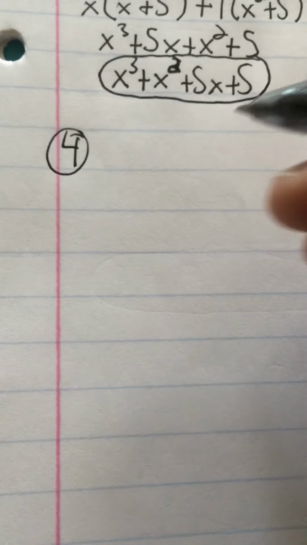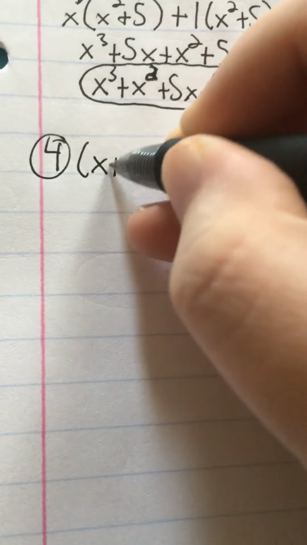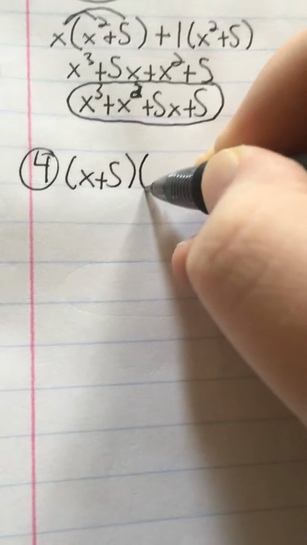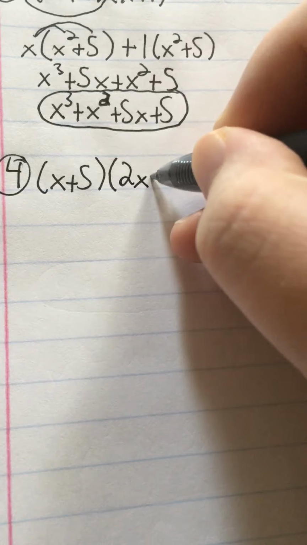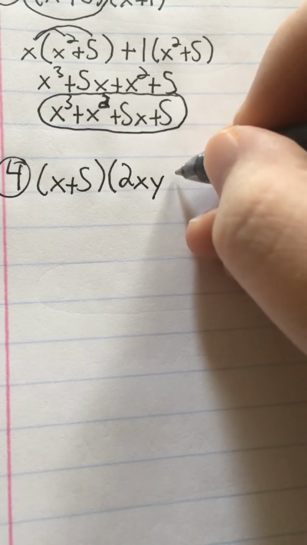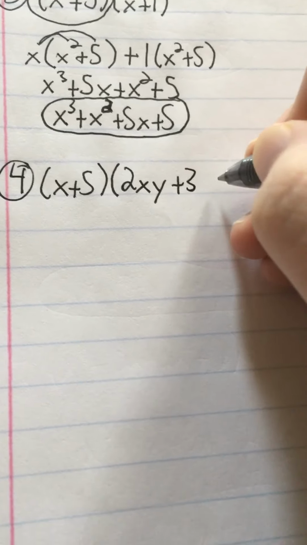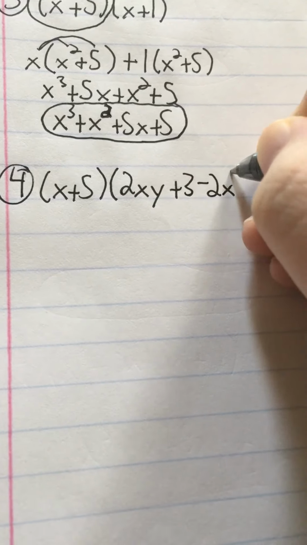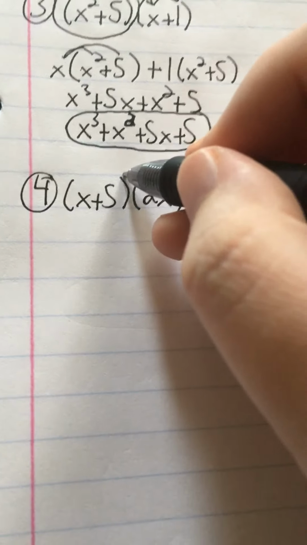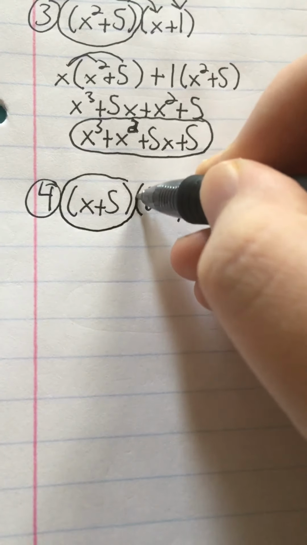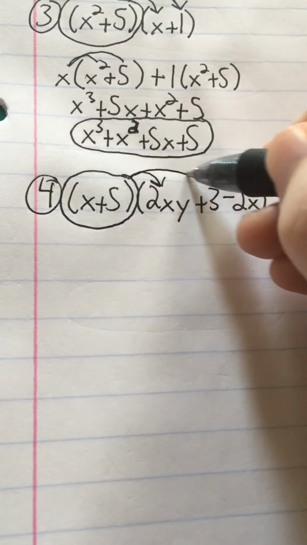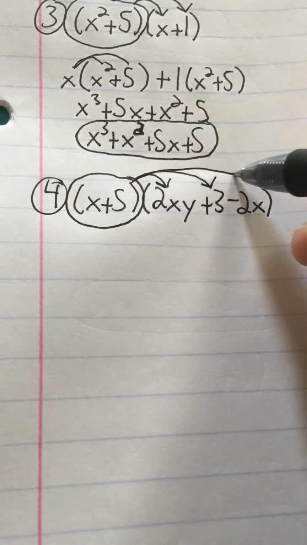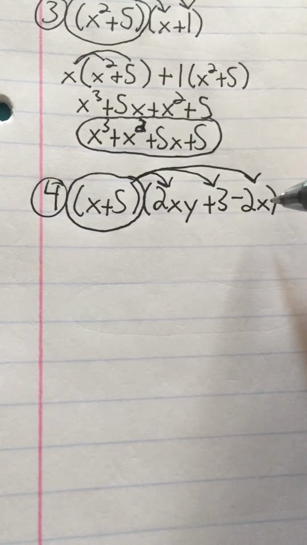For our fourth problem, we have the quantity x plus 5 times the quantity of 2xy plus 3 minus 2x. So again, we're going to be taking this entire piece, this entire x plus 5, and distributing it to each of these pieces, each of these terms in this quantity.